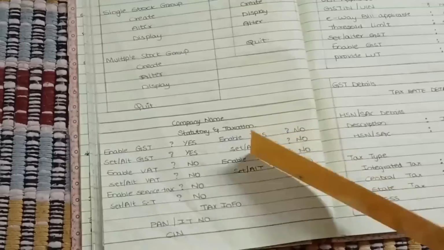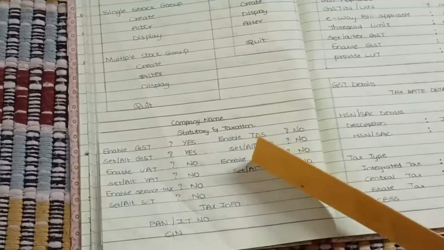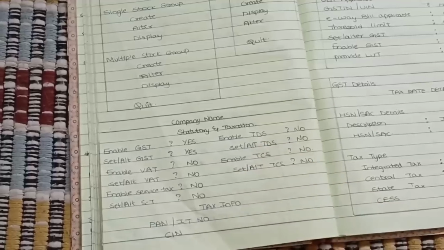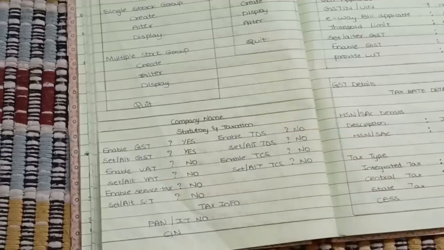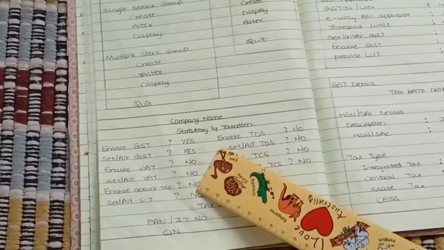Without this screen you can't pass the GST subject, that much is important. We are learning about GST in this semester. How do you activate GST in Tally? Without this screen, how will you activate it? To activate GST, you need to draw this screen. That is Statutory and Taxation.